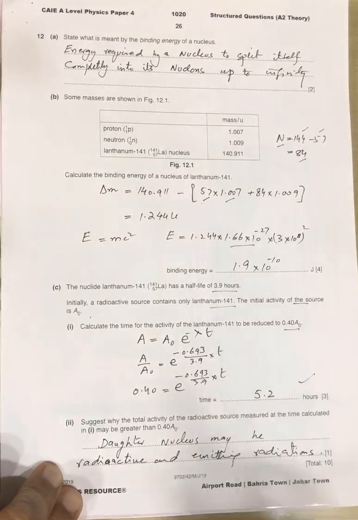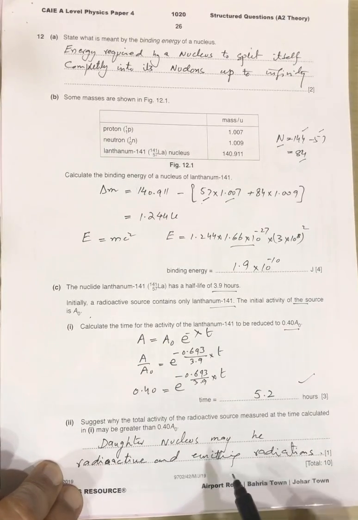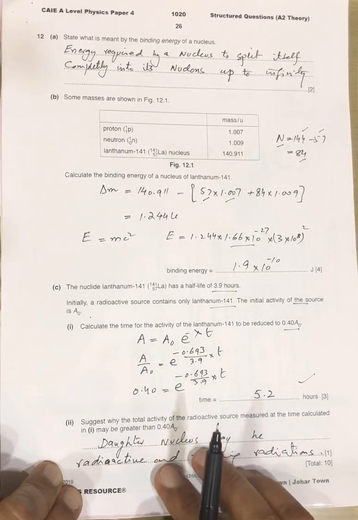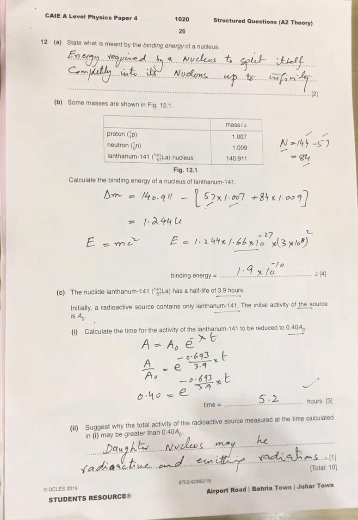Next, suggest why the total activity of the radioactive source measured at the time calculated may be greater than this. Look, when alpha or beta is emitted from the radioactive nucleus, it is converted into another nucleus. That daughter nucleus may be radioactive and will emit some radiation. So definitely then the radiations will be greater in number than the calculated. So this is the paper. Okay.